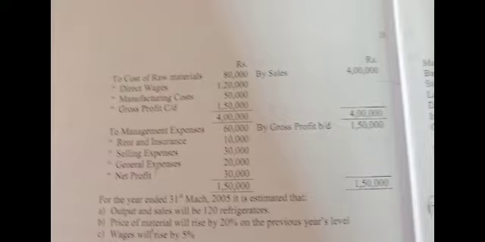On the left hand side, to cost of raw material is 80,000. To direct wages is 1,20,000. To manufacturing cost is 50,000. Similarly, on the right hand side, by sales is 4 lakh. Total 4 lakh on both sides. So the right hand side total is greater than the left hand side, that is 4 lakh.